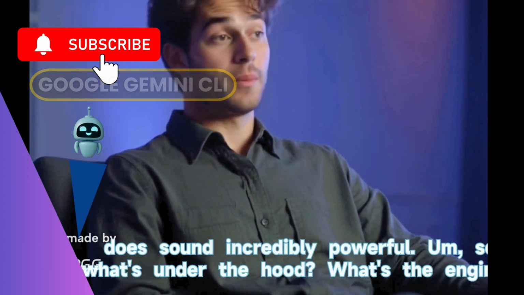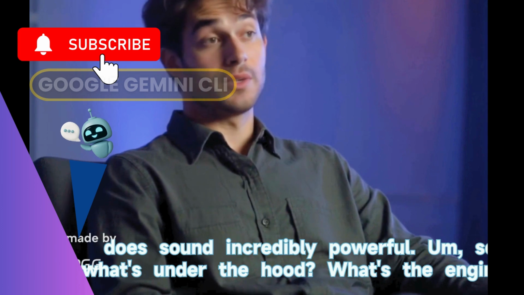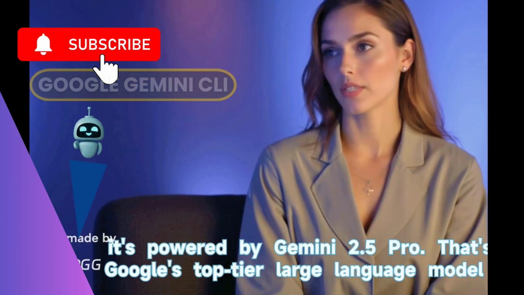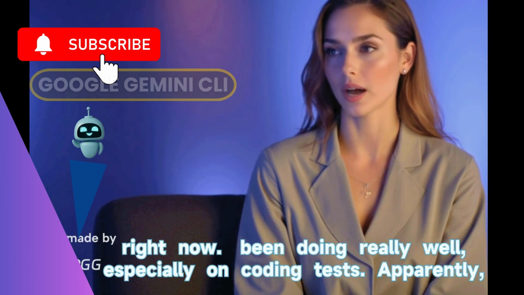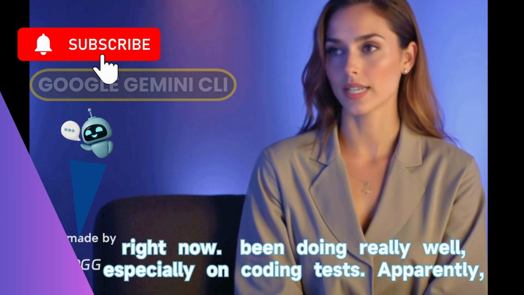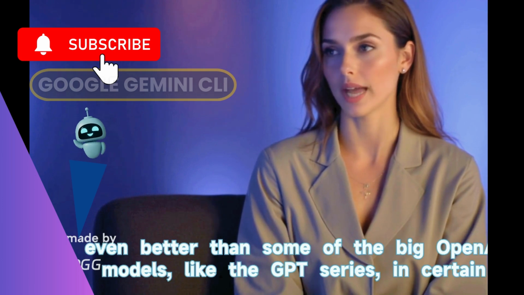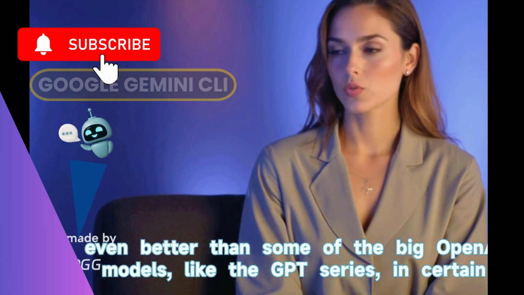That does sound incredibly powerful. So what's under the hood? What's the engine driving this thing? So it's powered by Gemini 2.5 Pro. That's Google's top tier large language model right now. Yep. It's been doing really well, especially on coding tests. Apparently even better than some of the big OpenAI models like the GPT series in certain benchmarks.